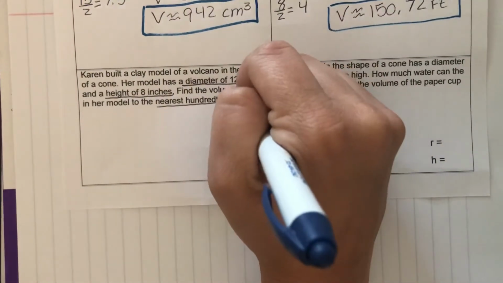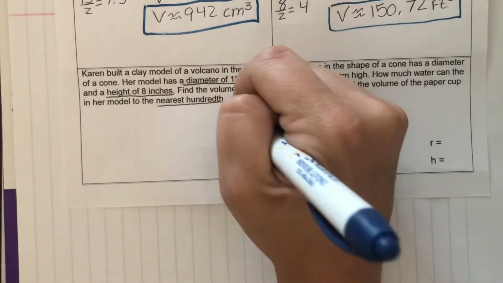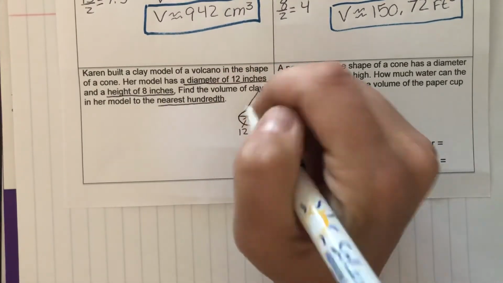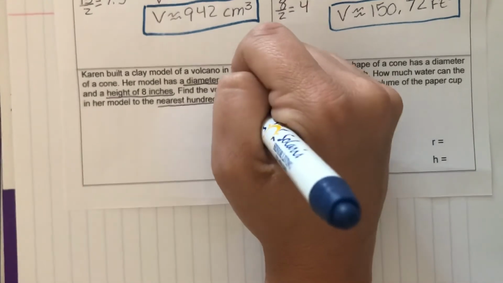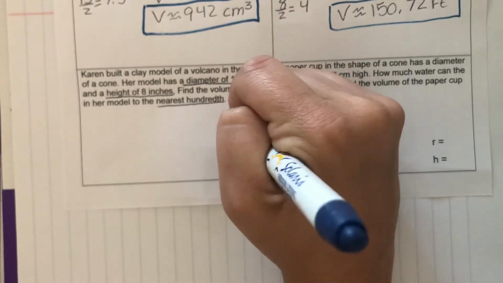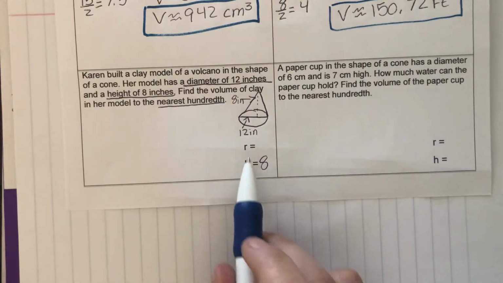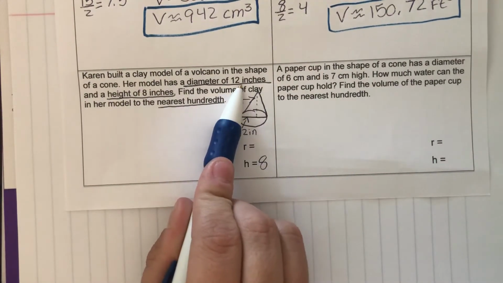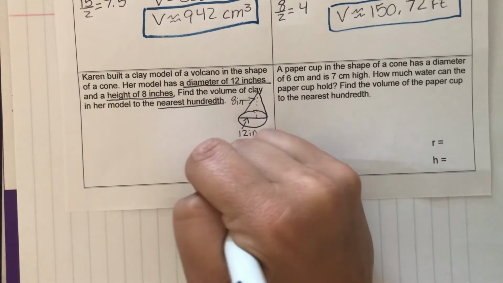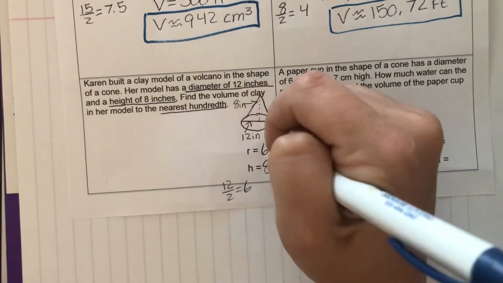You can draw a quick little visual. I'm a visual person. It says diameter, so I know that line's going all the way across. Diameter is 12. And the height is 8. And that's in inches for both. Okay, so my height is 8. My radius, I don't have the radius, I was given the diameter. So I need to divide the diameter by 2. So 12 divided by 2 is 6. So the radius is 6 inches.